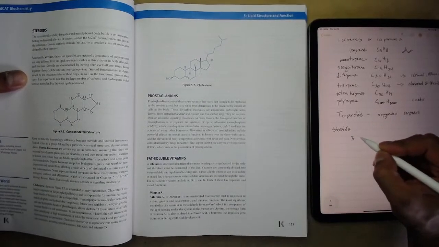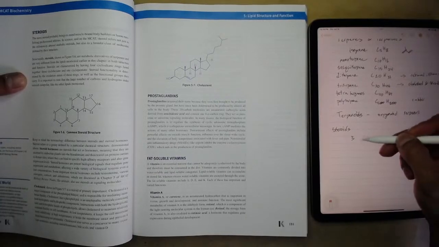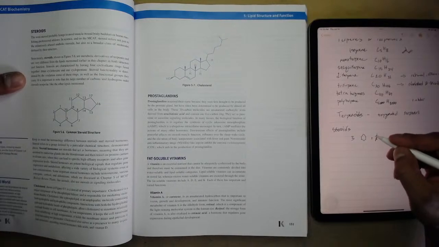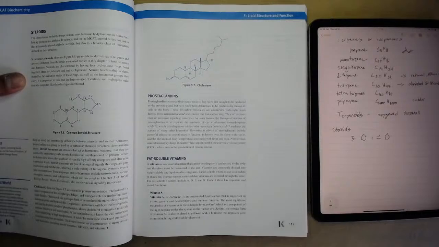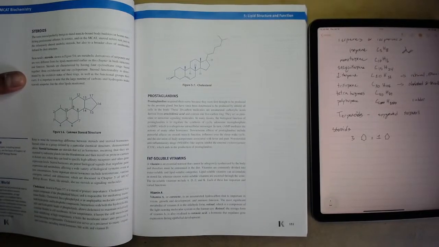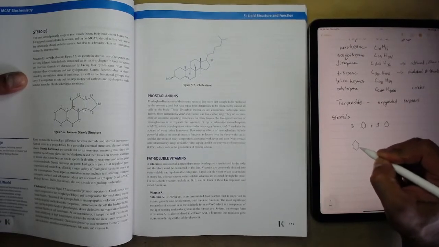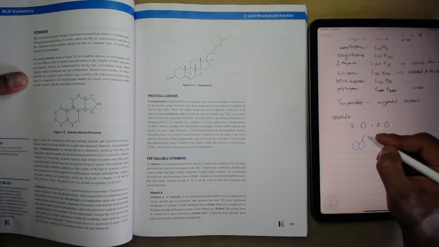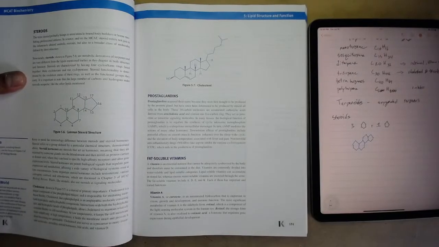Steroids are 3 cyclohexanes and 1 cyclopentane. 3 hexagons plus 1 pentagon. Arranged like this, why not? And then the pentagon. Great.